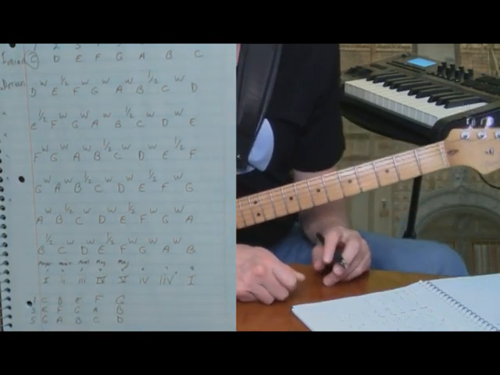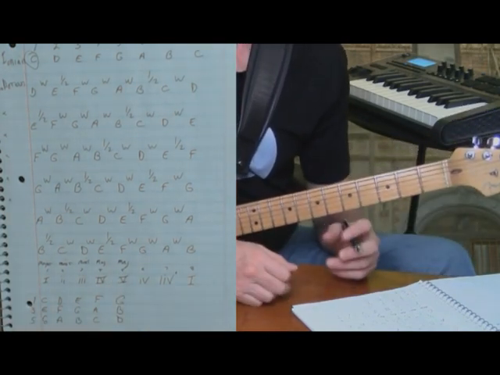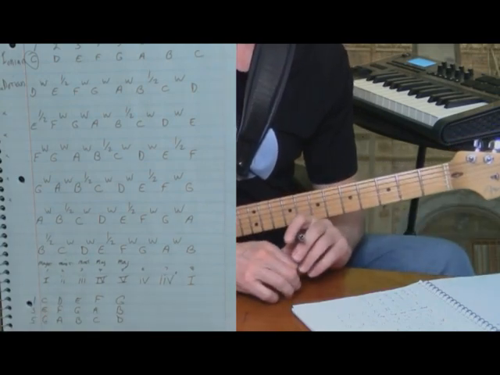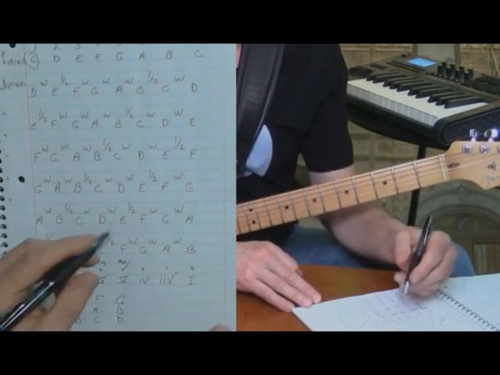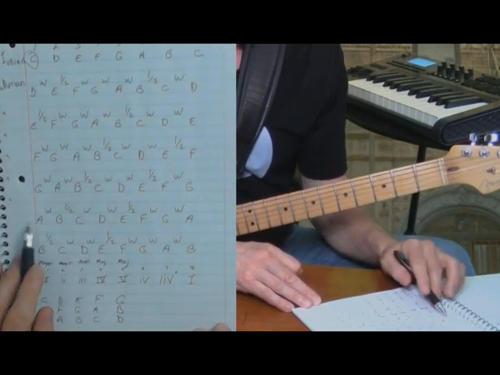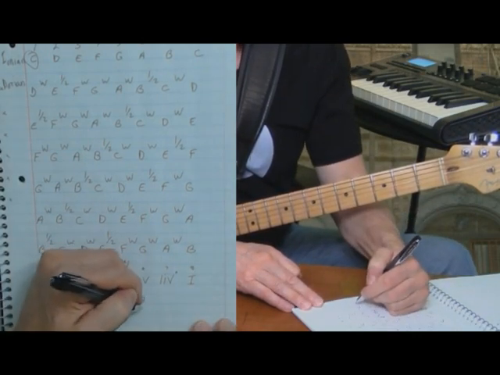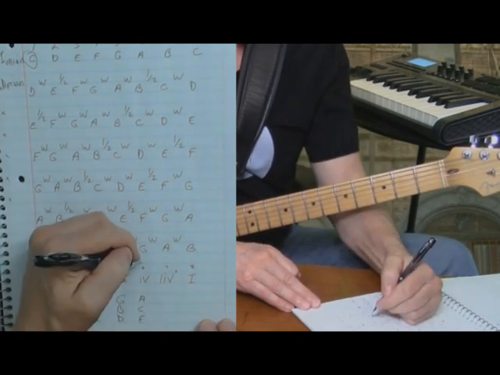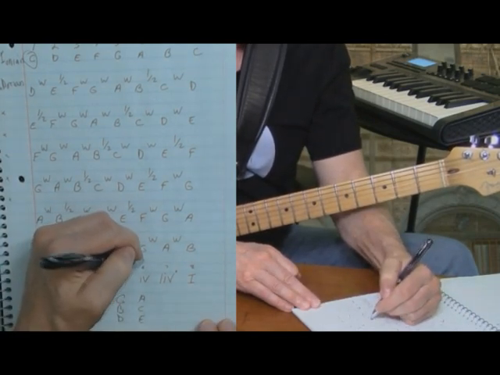Okay, so you can set up, this applies to all the other keys. So it's like, if you get it in this one, you can pretty much get it in the others. Okay, it will work, right? And then we go to A. So A is ACE. ACE is an A minor triad, right? So it's minor.